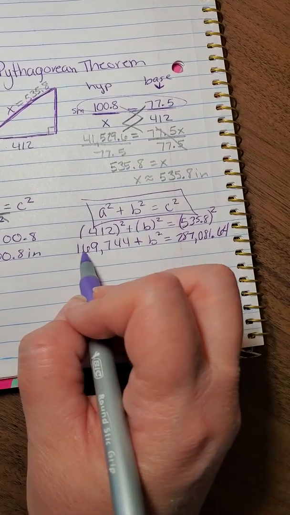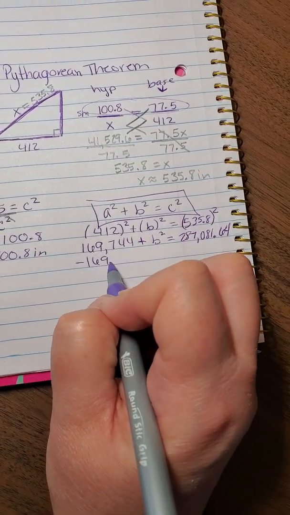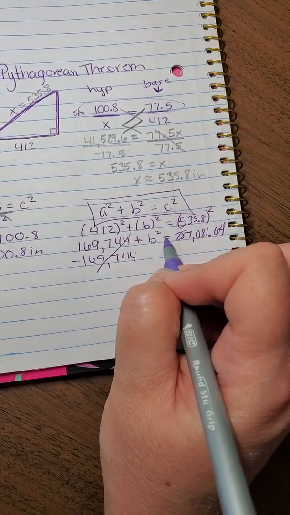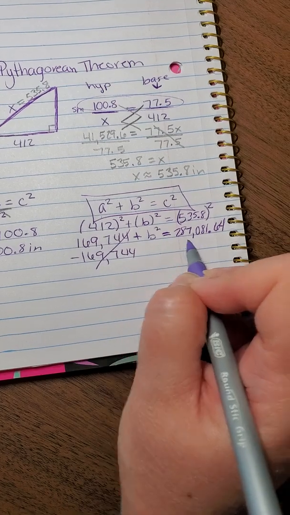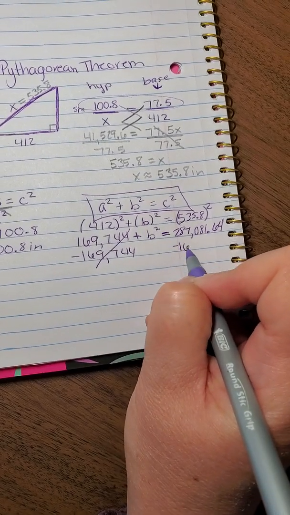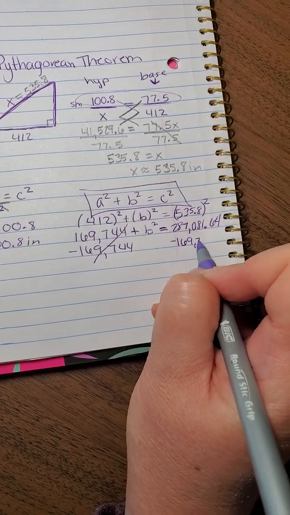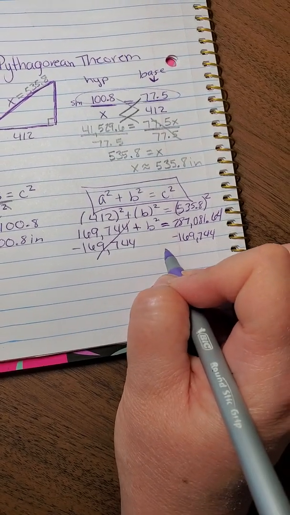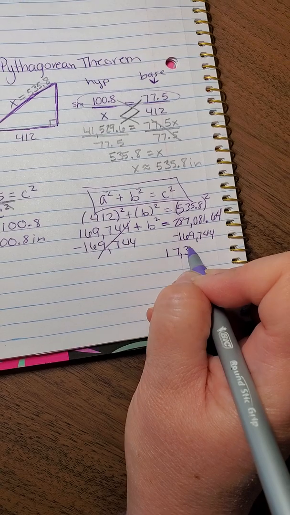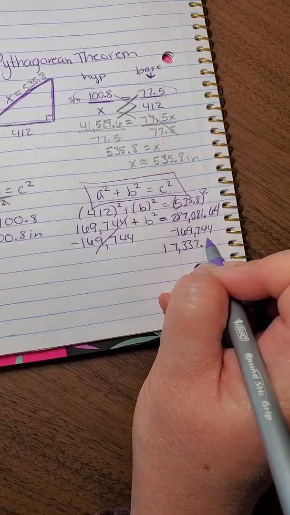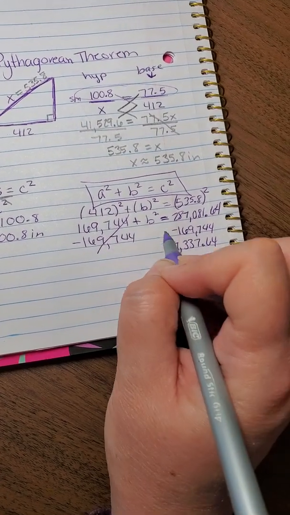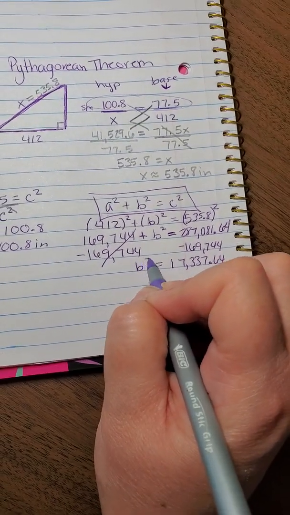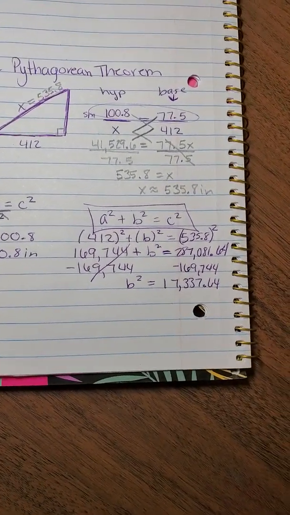So the opposite of plus all of this is to minus all of that. Cancels. If I do it to one side of the balance or the equal, kind of like a scale, I've got to do it to the other side. Subtract that, I end up with 17,337.64. Keep my equal sign there, and this side still has b squared. B's not by itself yet.